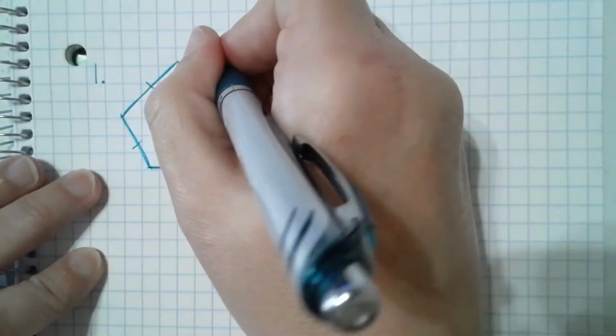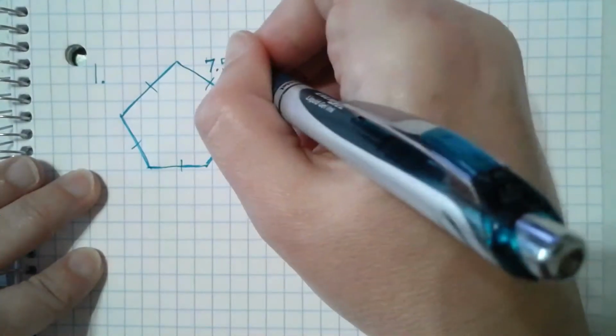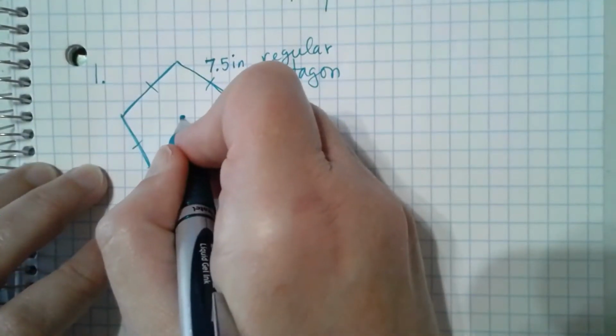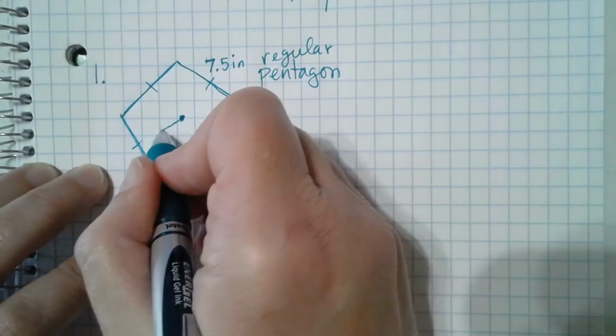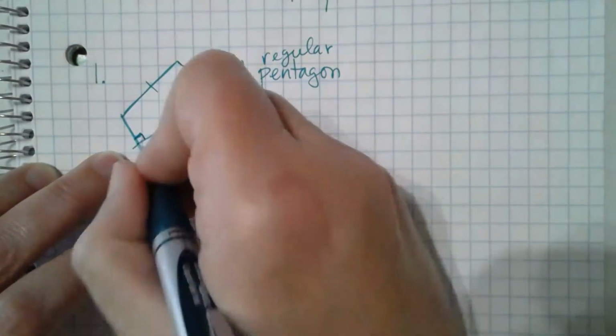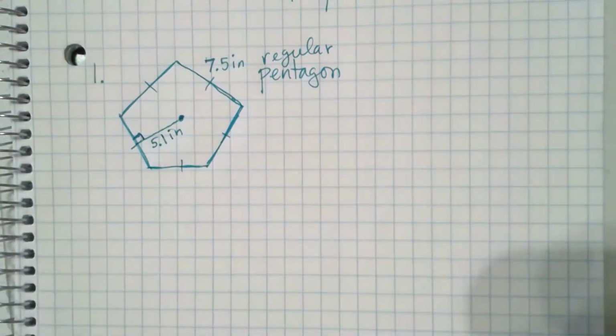We'll be told that this piece right here is 7.5 inches. We're going to put a dot right at the center, and we'll draw from there at a right angle to the midpoint of one of the sides. We'll say that piece is 5.1 inches.